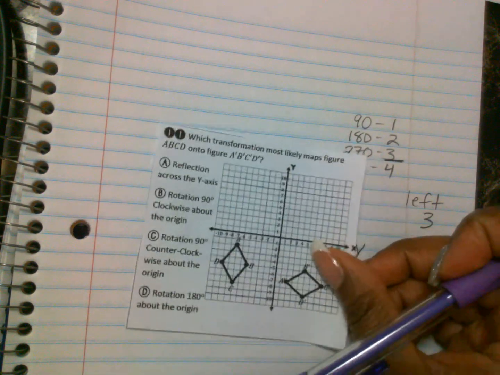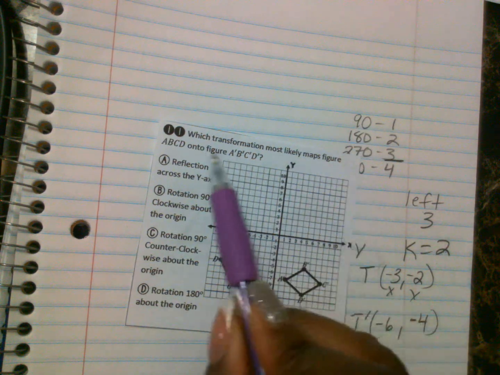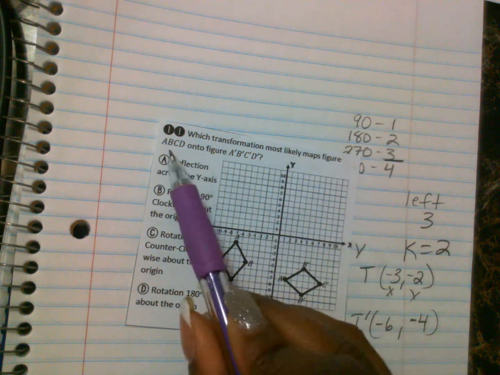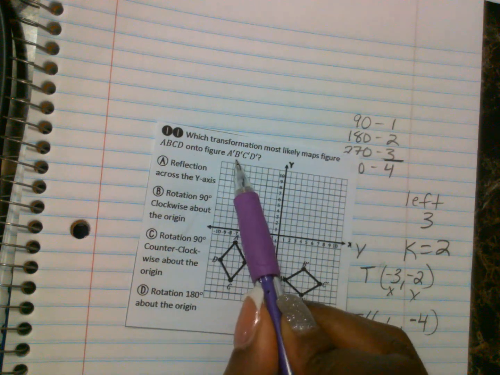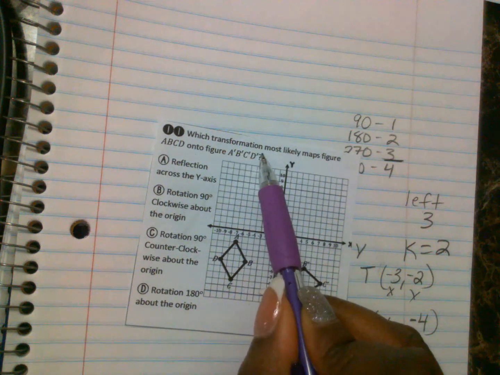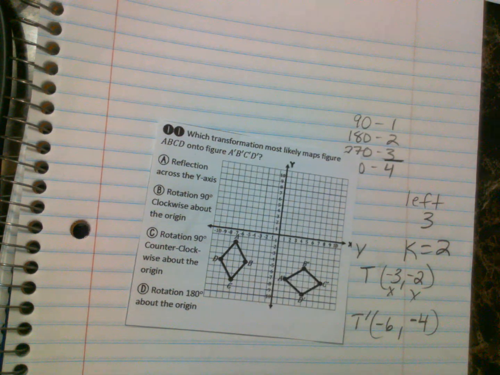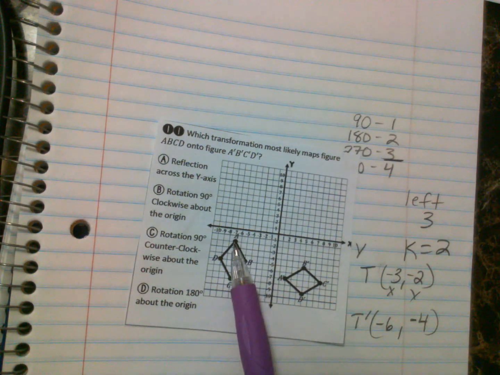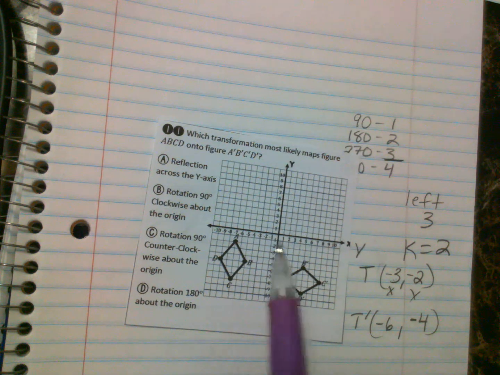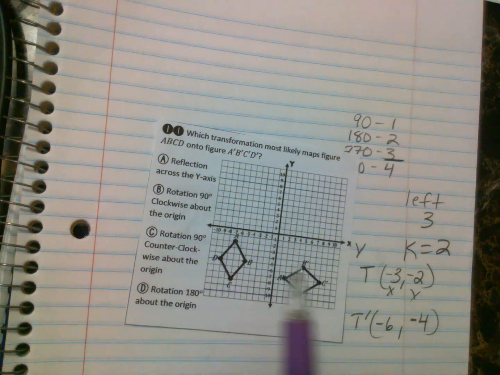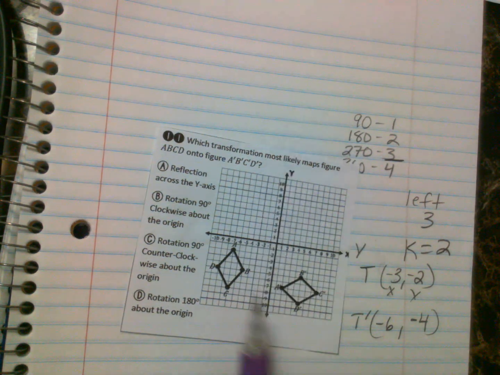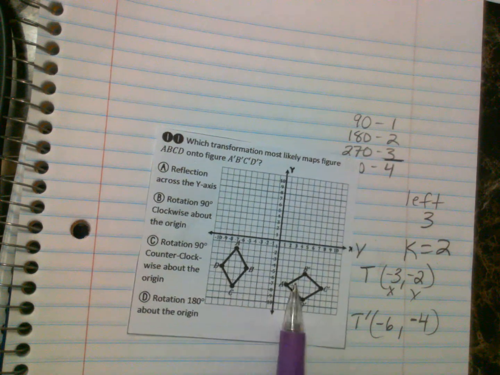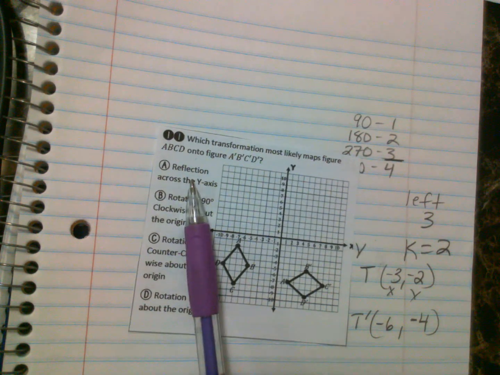All right. Number 11. Which transformation most likely maps the figure A, B, C, D onto A prime, B prime, C prime, and D prime? Again, we're looking for the transformation that matches. Let's look at A. How did A get here? It says reflect across the Y. If I flip it over here, it should still be in this shape, but it's not. It's turned sideways. So no, it's not a flipping.